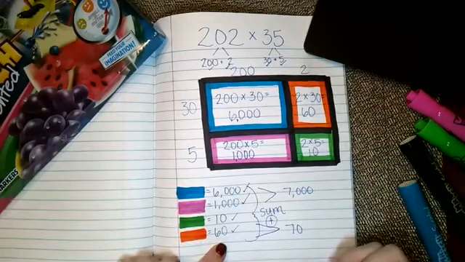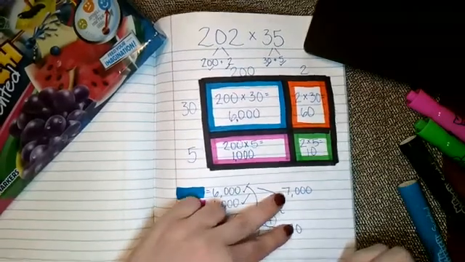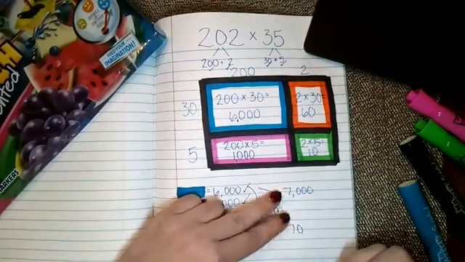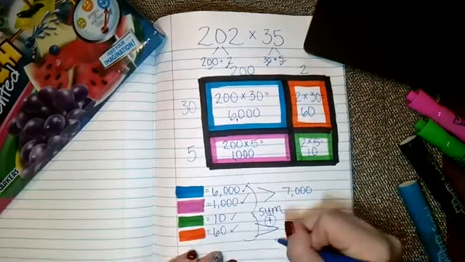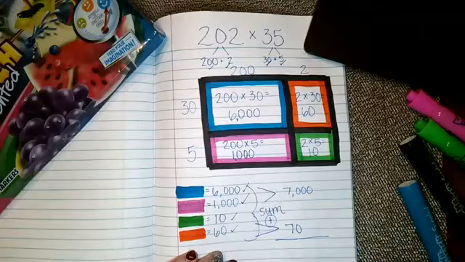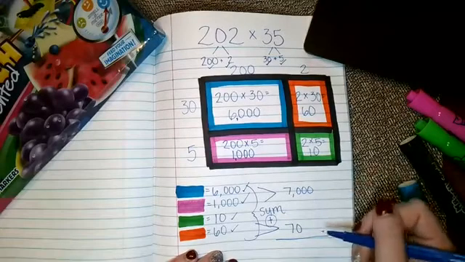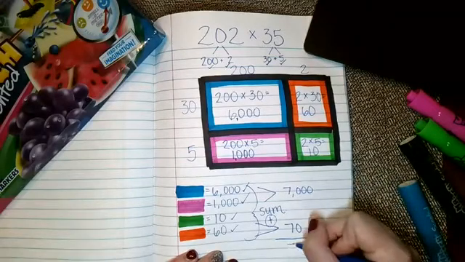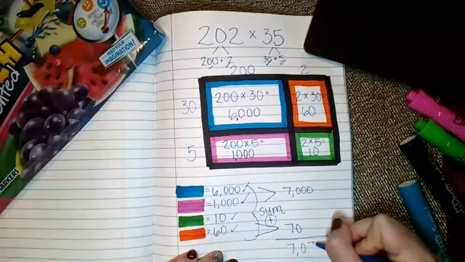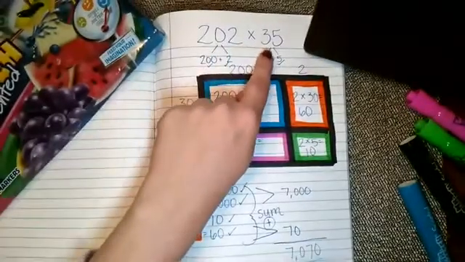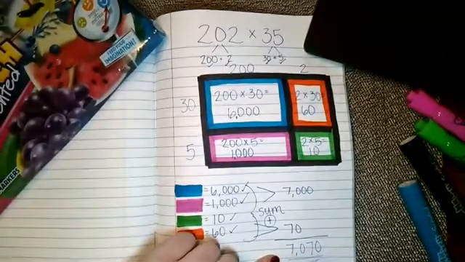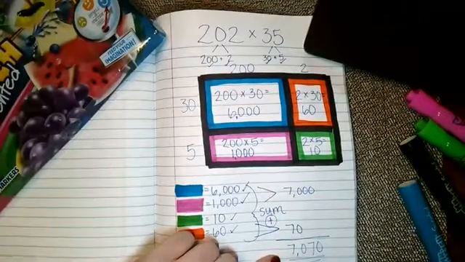All right, I've used those 2 numbers. So I've added all of these. However, I still have to find the sum of these 2 numbers. So it's really important you don't forget that. Luckily, we can add those in our head. 7,000 plus 70 equals 7,070. So now I know that 202 times 35 equals 7,070. How'd you do?